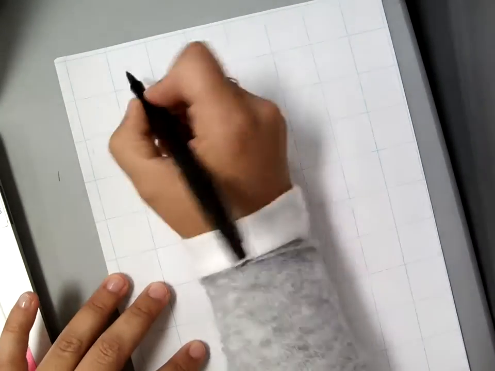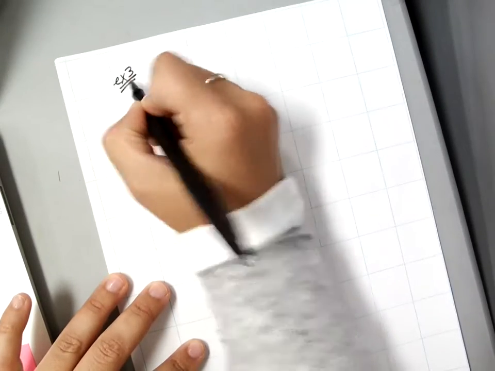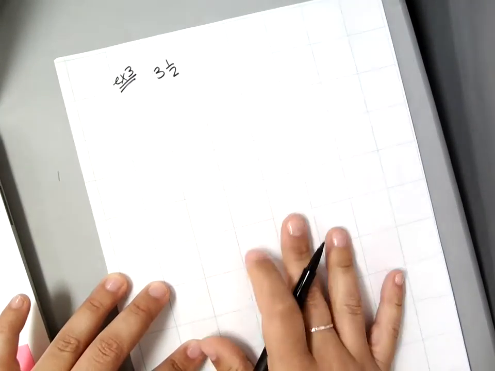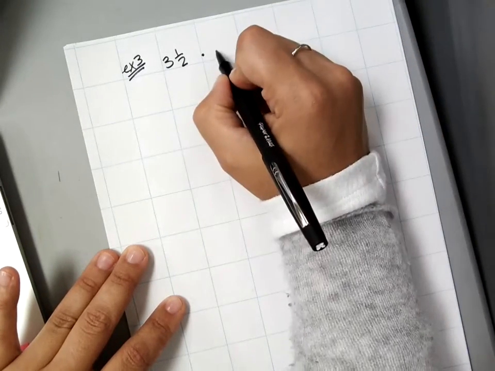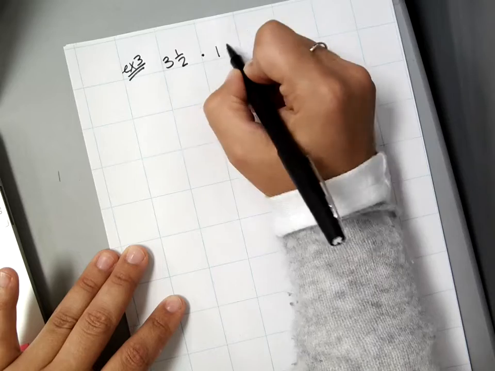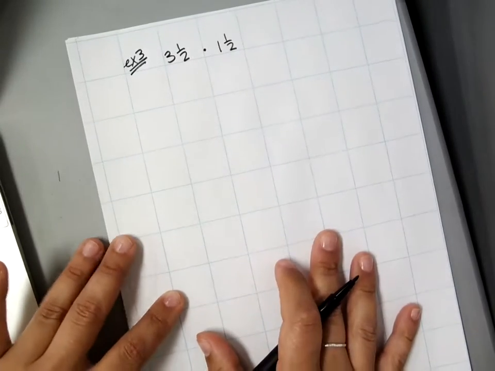We're going to do a mixed number by a mixed number. So let's say we have 3 1/2 of something and we want to know if we multiply that by 1 1/2, what is that value?